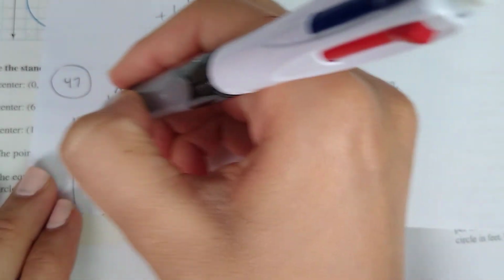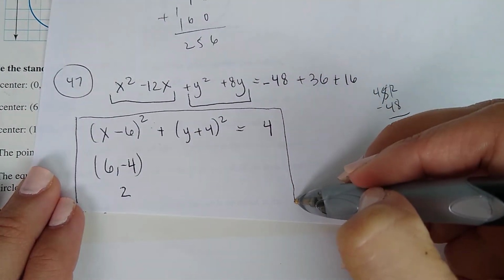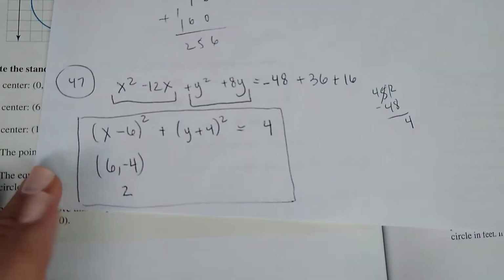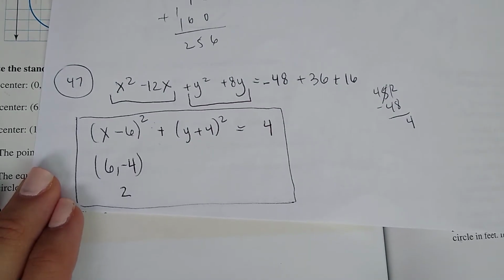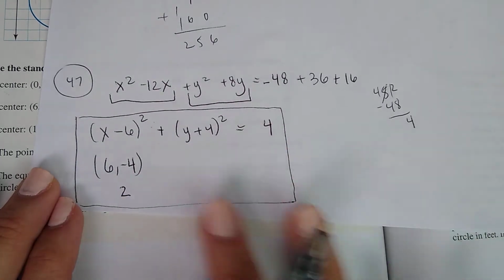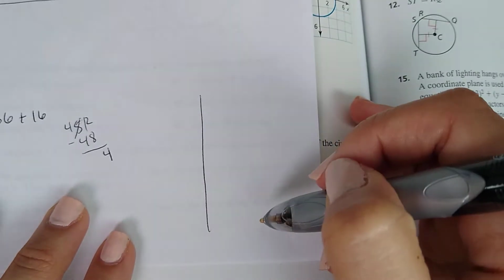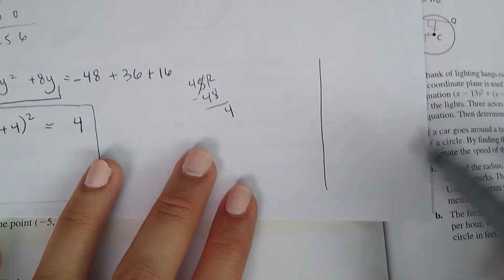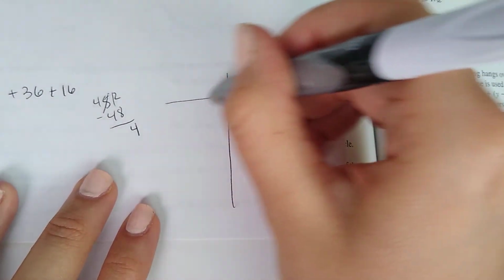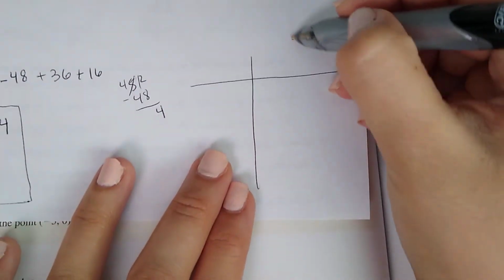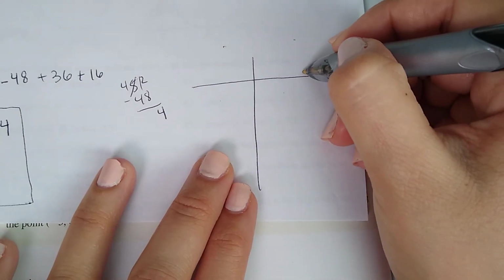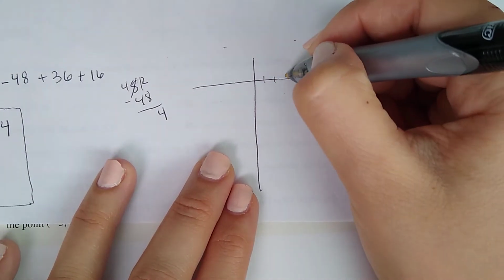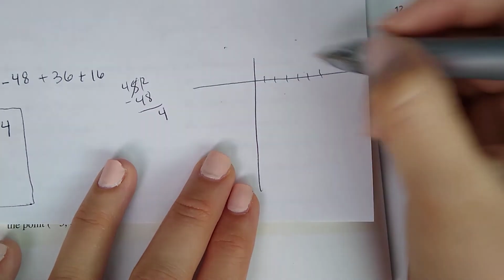So this is all part of the equation. Now I'm going to go ahead and just do a quick sketch in this problem. So let's see. If my center is at 6, negative 4, it's going to be over in the 4th quadrant. So that means this is 1st, 2nd, 3rd, and 4th. So let's see, 1, 2, 3, 4, 5, 6.